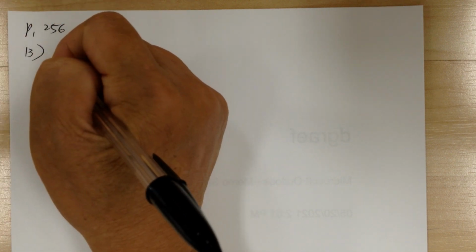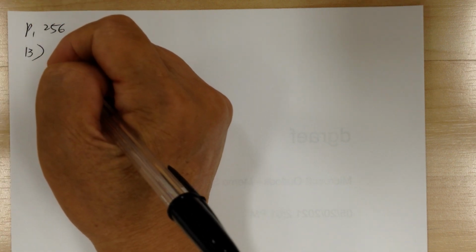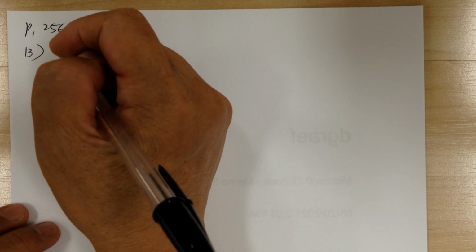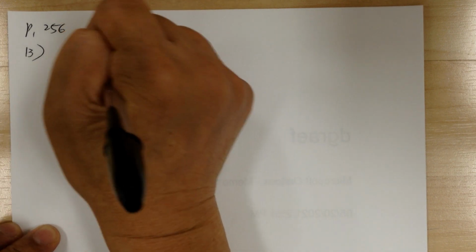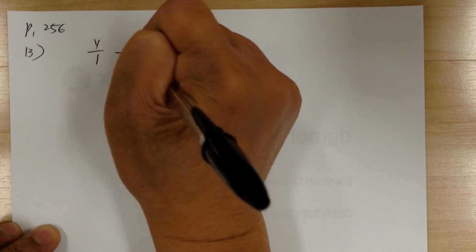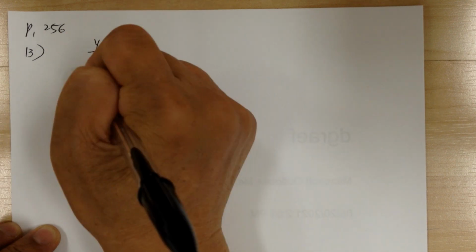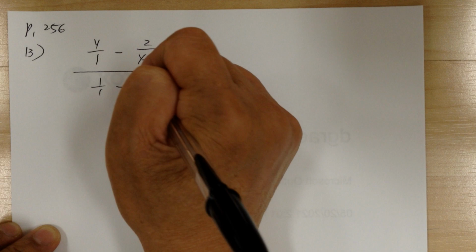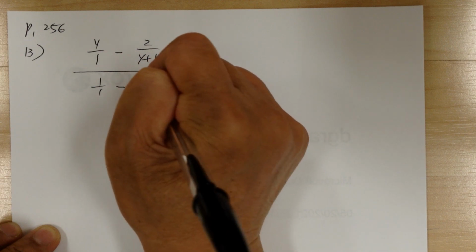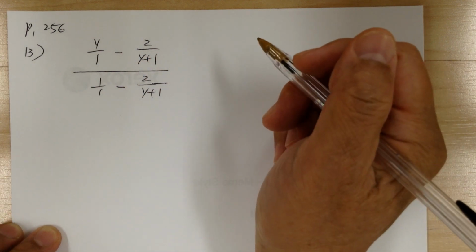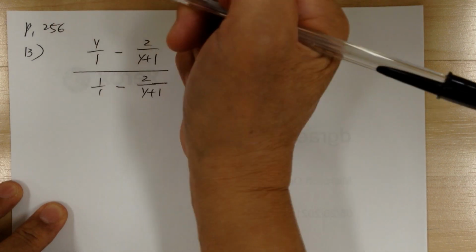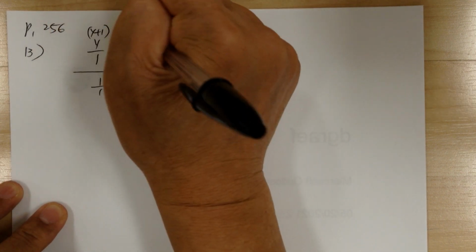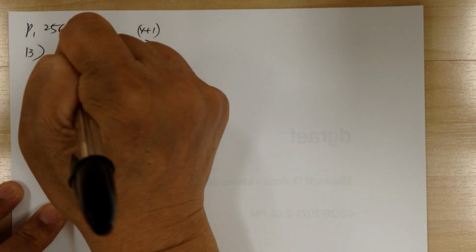Okay, number 13. Okay, so this is a complex fraction. So for a complex fraction, you have to put everything as a fraction. So you're going to have y over 1 minus 2 over y plus 1, over 1 over 1 minus 2 over y plus 1. Now for a complex fraction, you want to multiply every term by the LCD. So multiply y plus 1 on every term.